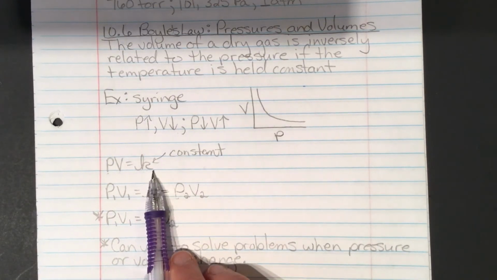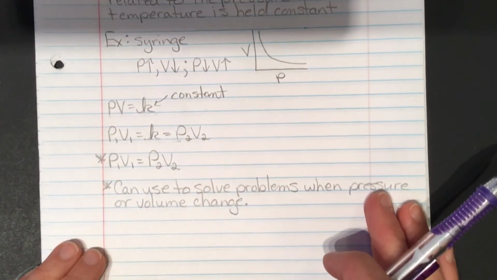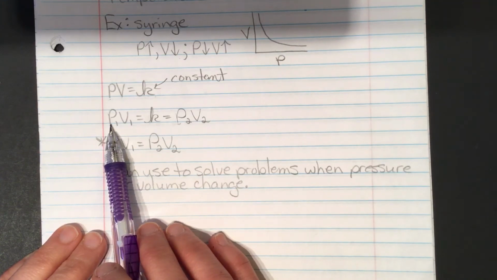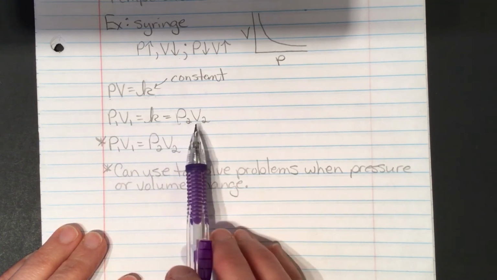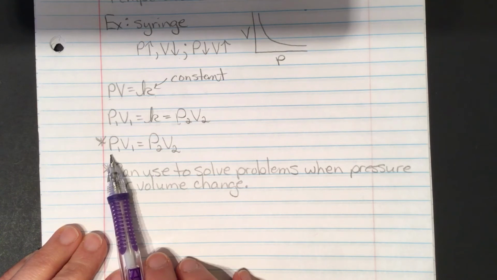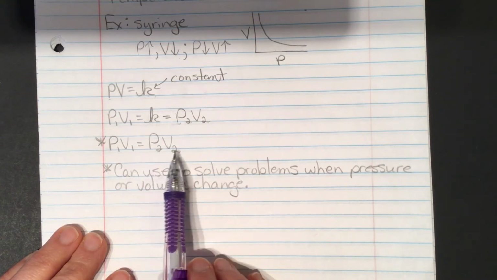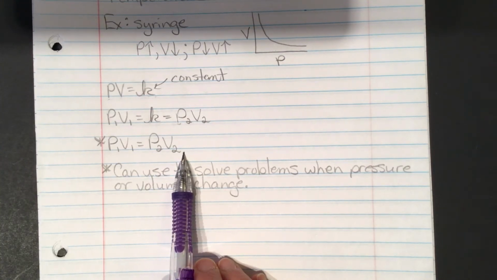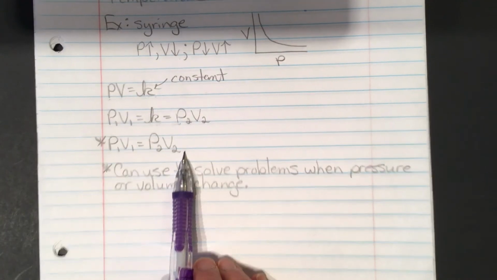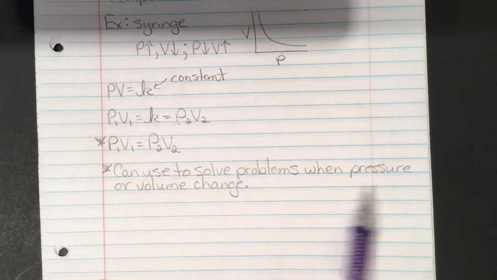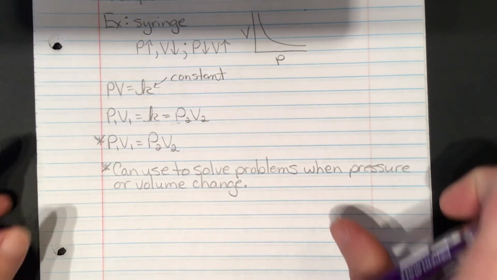Now, since it is a constant, we can compare 2 different situations. We can compare a pressure and a volume in situation 1 to a pressure and a volume in situation 2, and they will equal the same constant. So we can come up with this equation, P1V1 equals P2V2. We can actually predict, if we change the pressure or the volume, what the pressure and the volume will be for the new situation of that same gas. So this can be used to solve problems when pressure or volume change. So let's take a look at that.